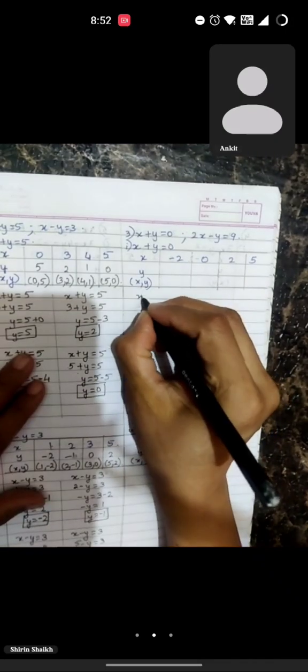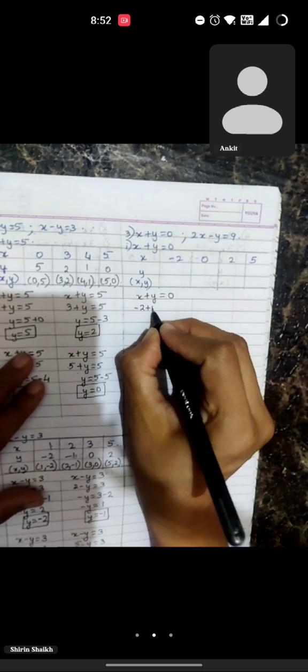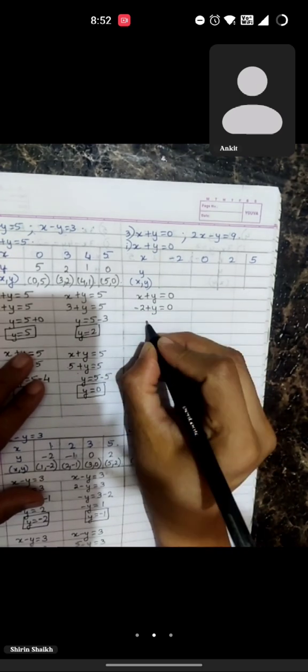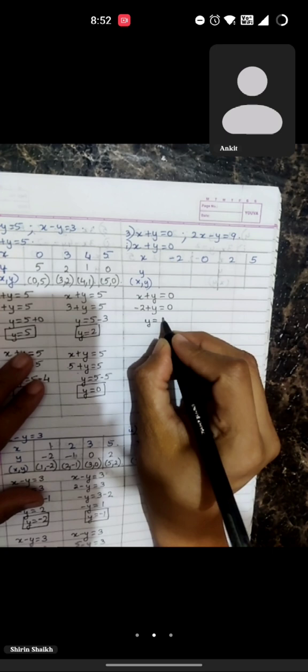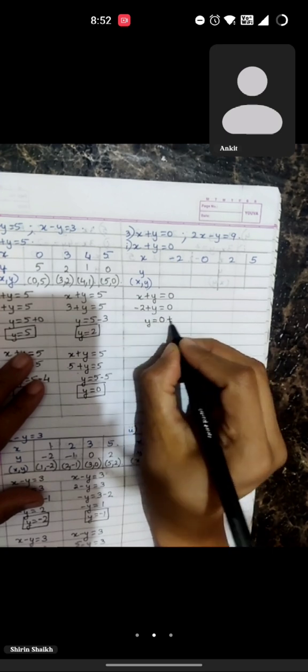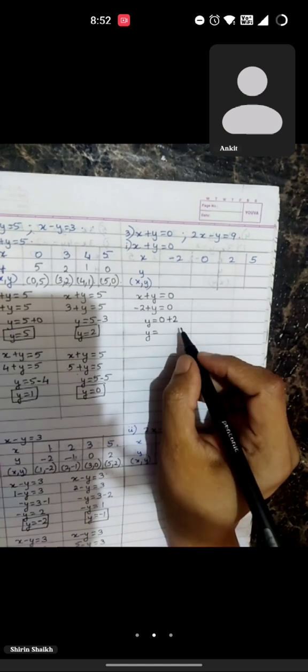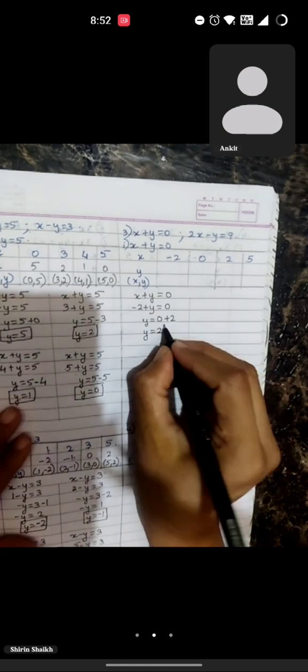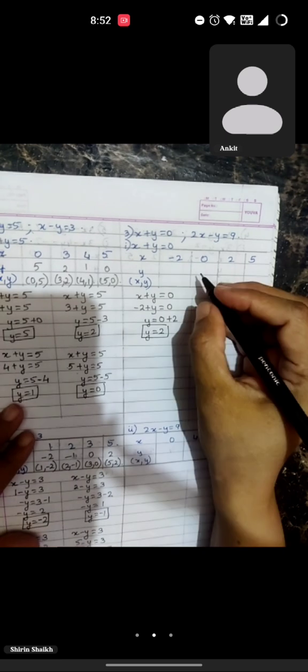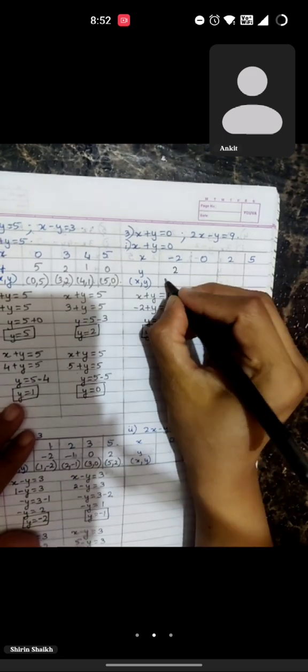Yes, so we'll start. x plus y is equal to 0. Plus 2, 0 plus 2 is 2. So when x is minus 2, y is 2.